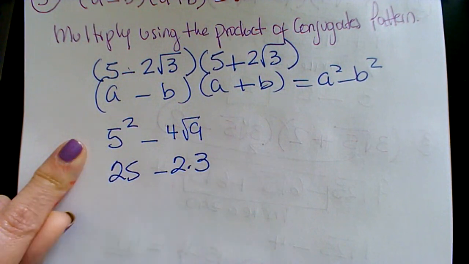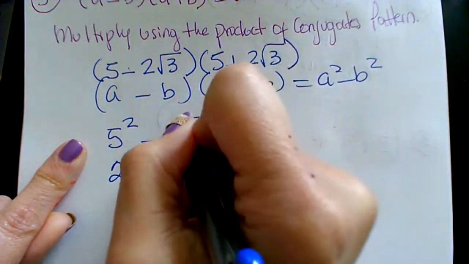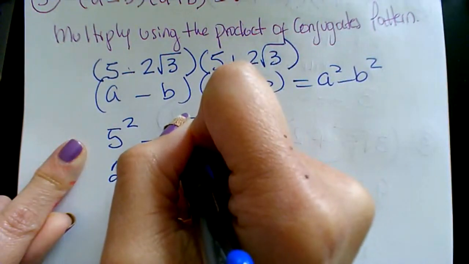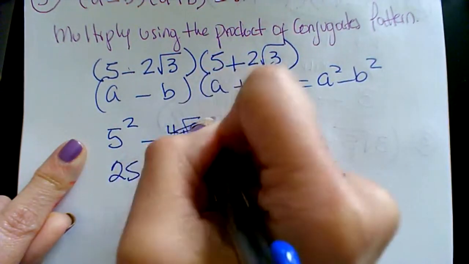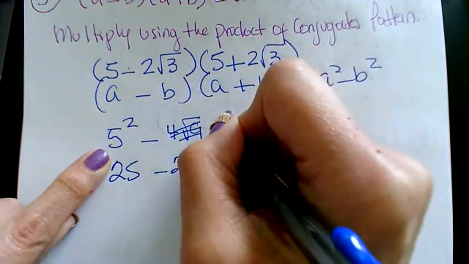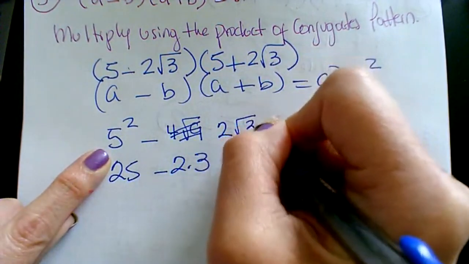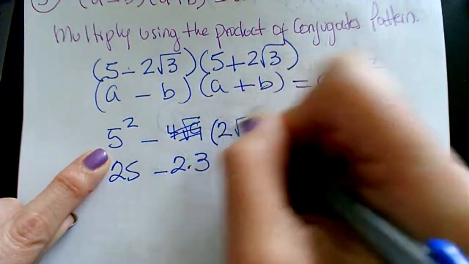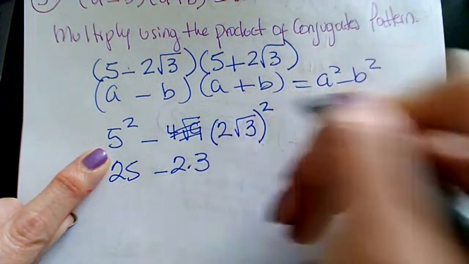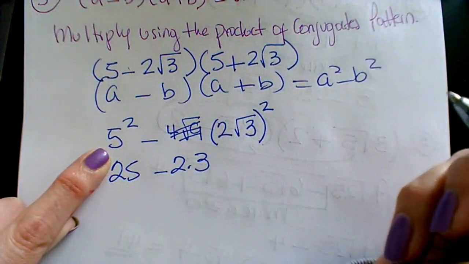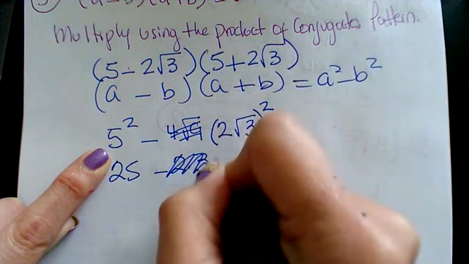Hold on. No. This is going to be 2 square root, sorry. Just erase that from your memory, okay? Your mind. That's how it's going to be.